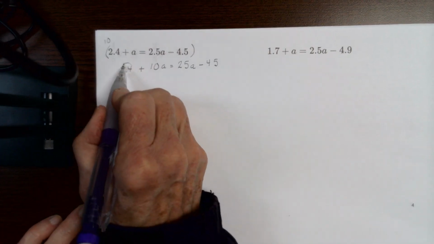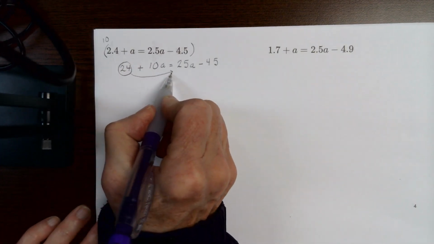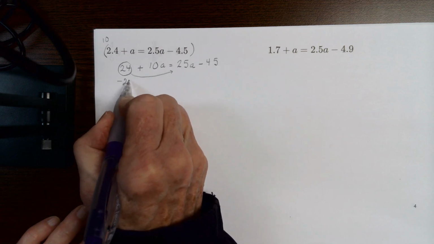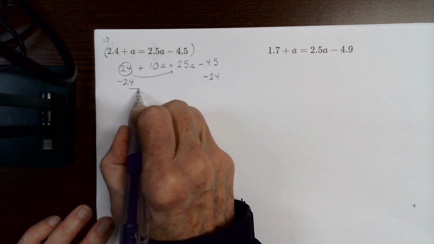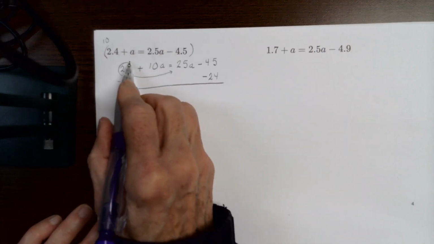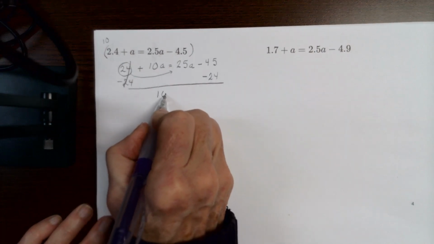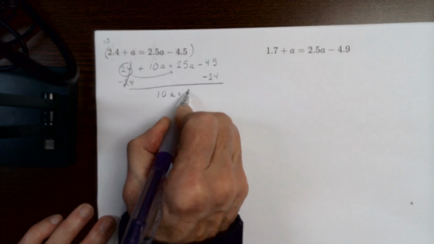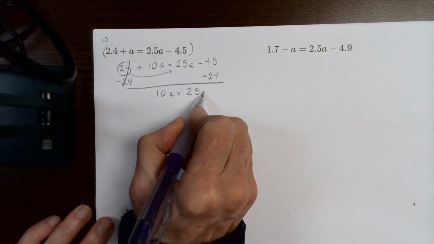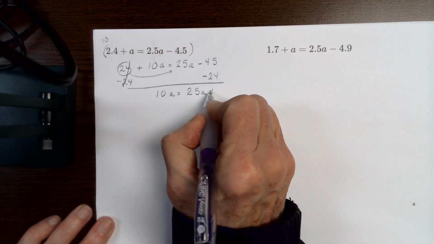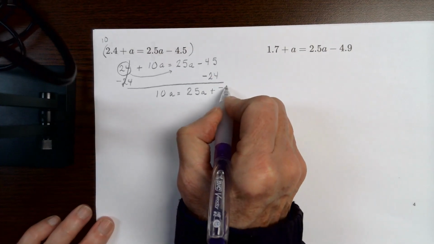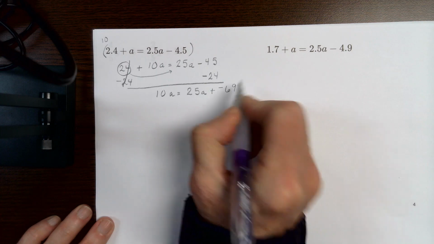So I need to get rid of this 24 and move it over here. So I'm going to add a negative 24 to both sides. On the left-hand side, I'm left with a 10a. On the right-hand side, I still have 25a. These two are both added because they're negative, so it's plus a negative 69.